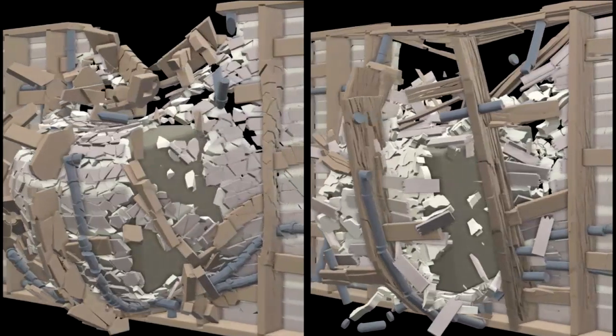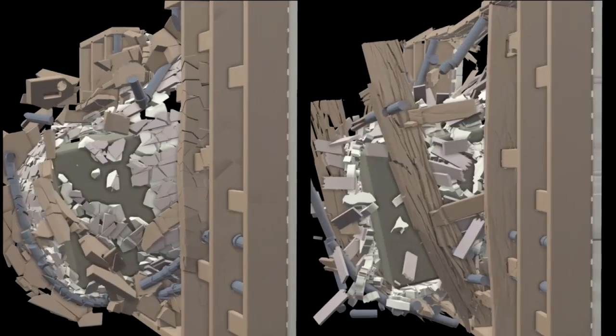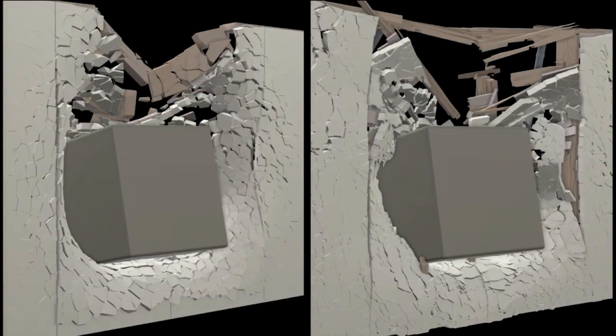And just to drive that home, let's take a look at a close-up frozen moment. And you can see how the wood has not just these straight cuts in it, but these really believable wood breaking patterns.